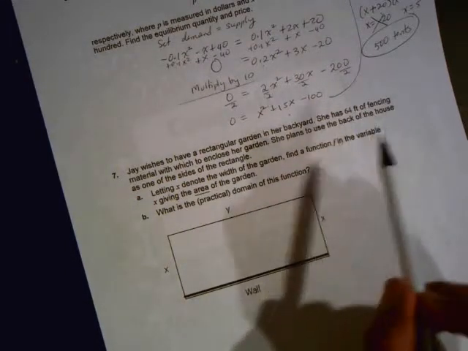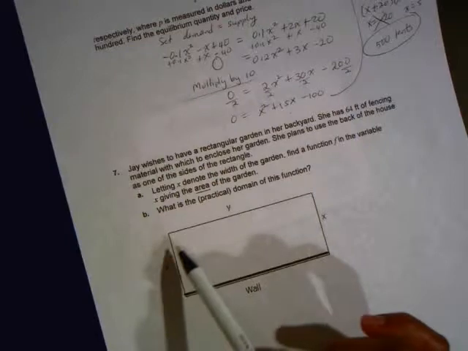J, that's myself, I wish to have a rectangular garden in my backyard. I have 64 feet of fencing material with which to enclose the garden. I want to use the back of my house as one of the sides of the rectangle. This is the wall of my house. If x is the width, I want you to find a function f giving the area of the garden in terms of x. And then what is a practical domain?